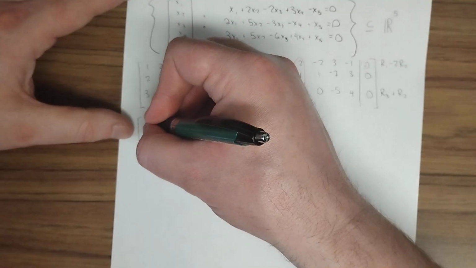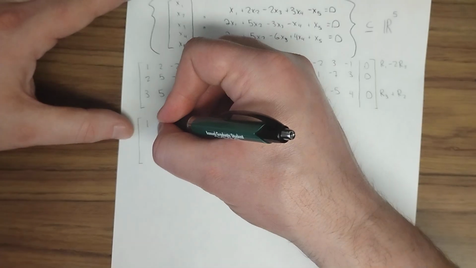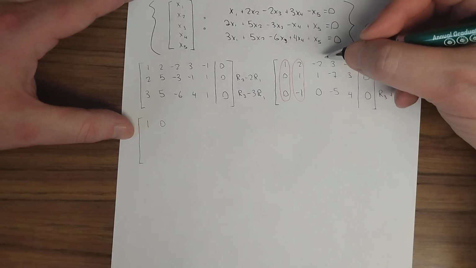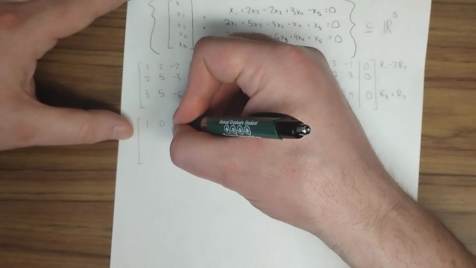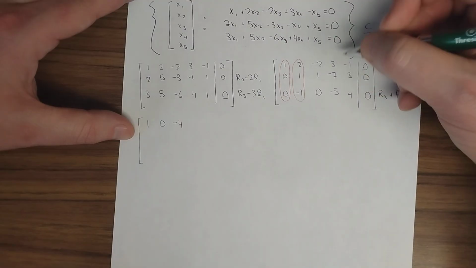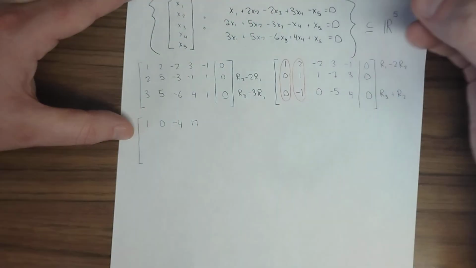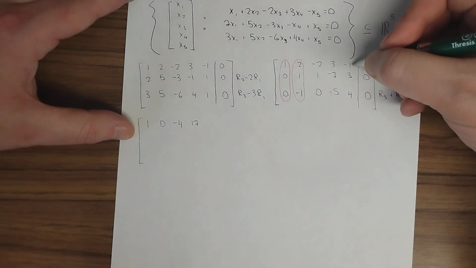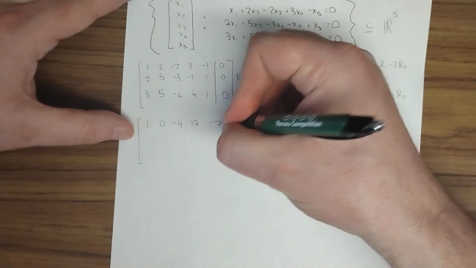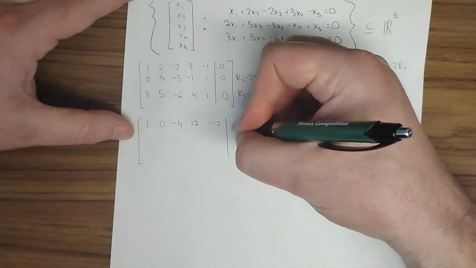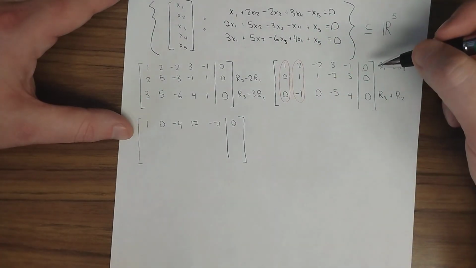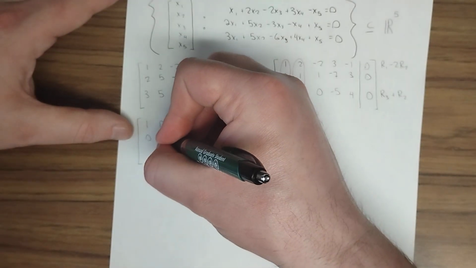Okay, 1 plus 0. This better be 0, that's the point. Yeah, -2 minus 2. 3 plus 14. -1 minus 6. Second row is not changing.